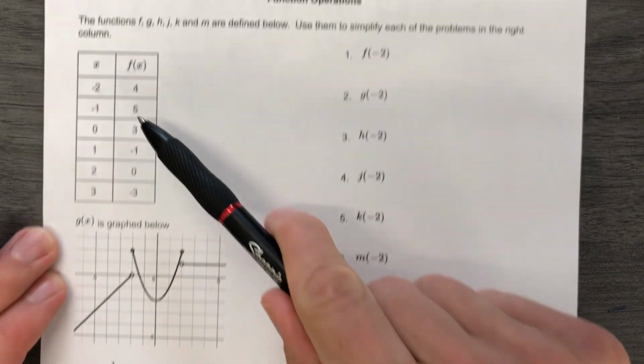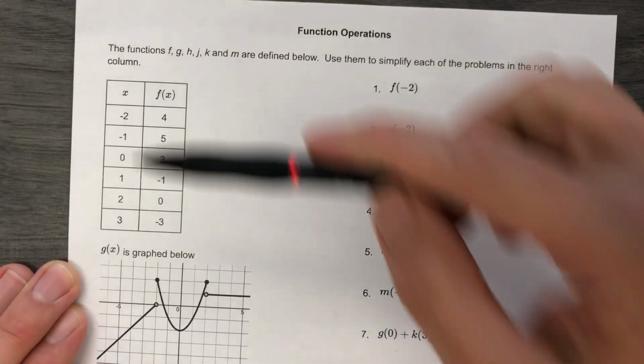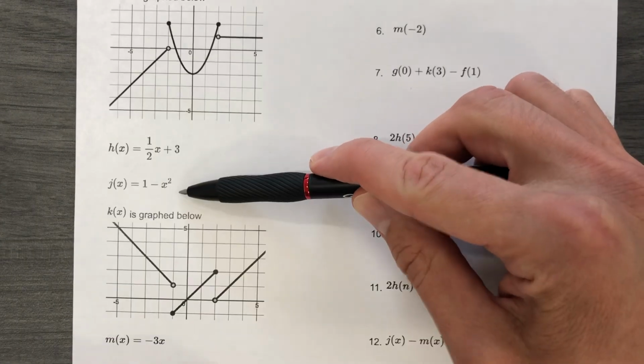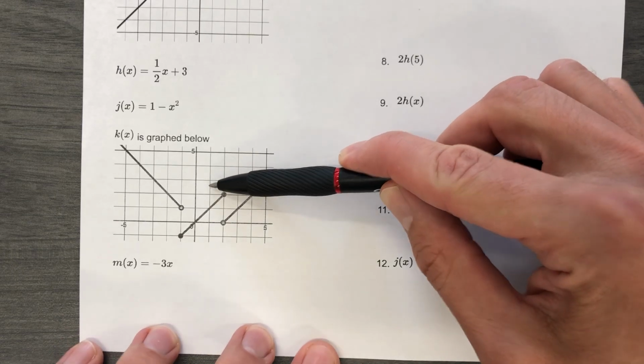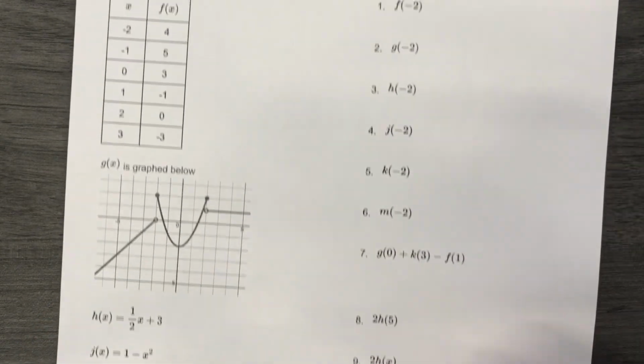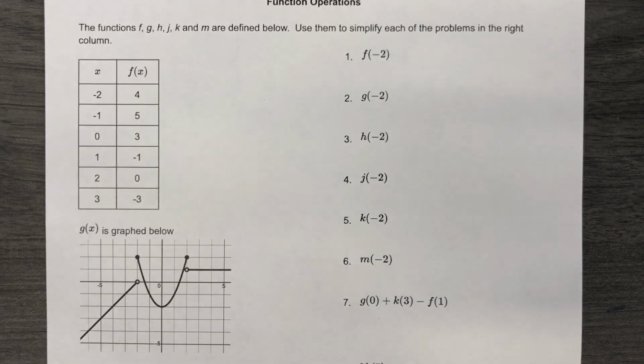Our functions are defined over here on the left side. This one's a table, this one's a graph, these 3 are equations, that one is a graph, and that one is an equation. So we need to know how to deal with the different representations of them. So let's just jump in.